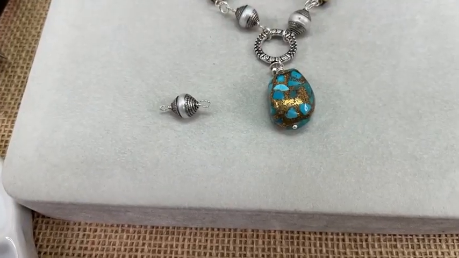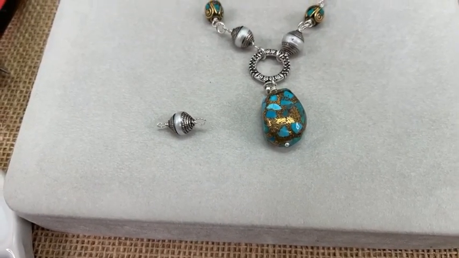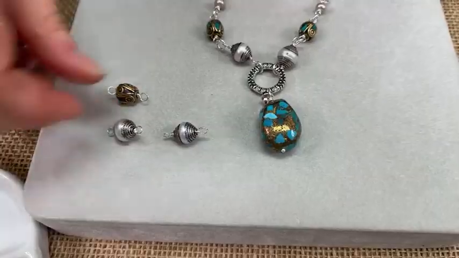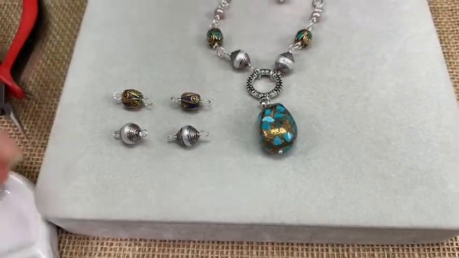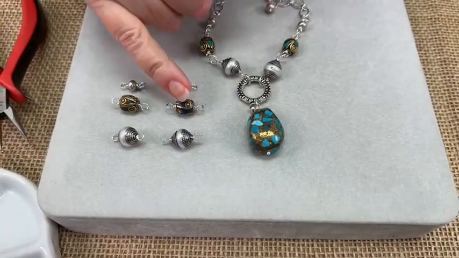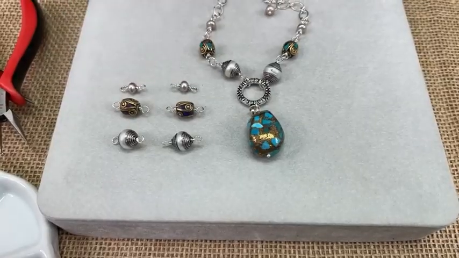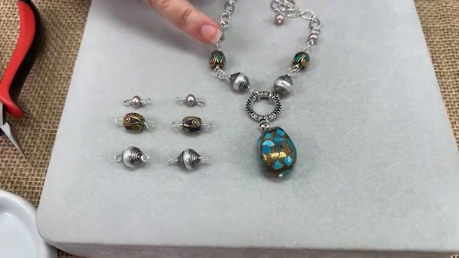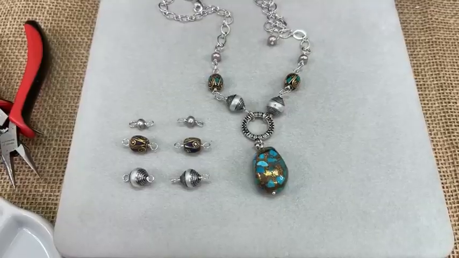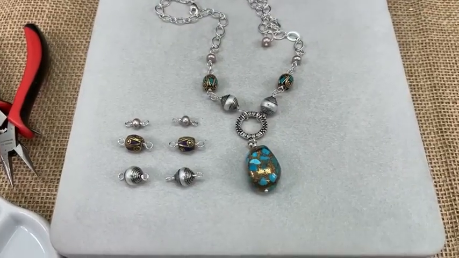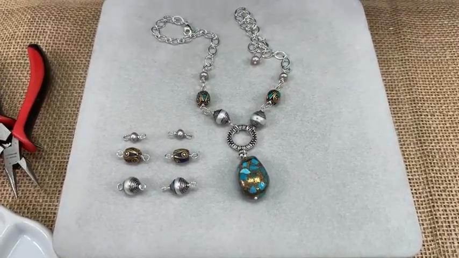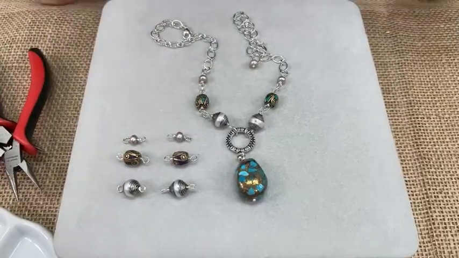So we're going to continue making these wrapped loop components until we have made this many. And clearly you're probably noticing that I have a new bead. So whereas the inlaid beads here are turquoise, these are lapis. And that is going to be our new colorway. So we're making our 6 wrapped loop components.